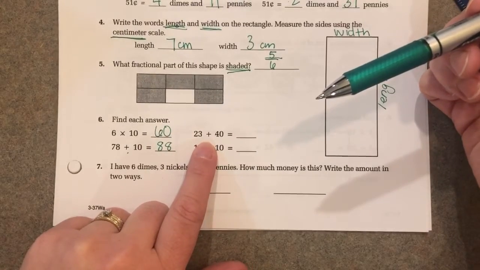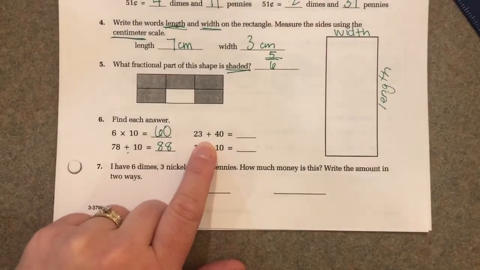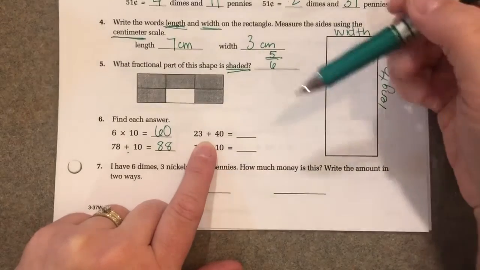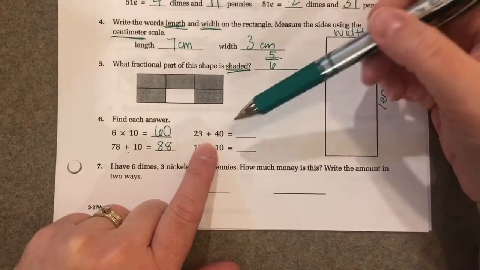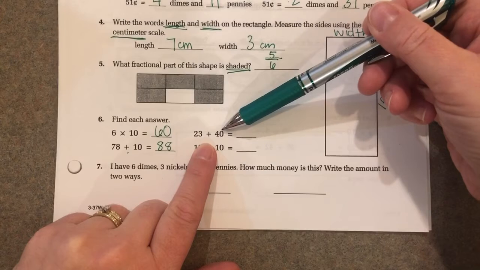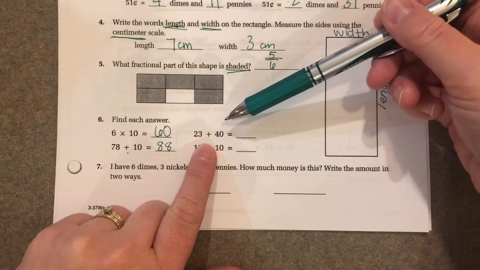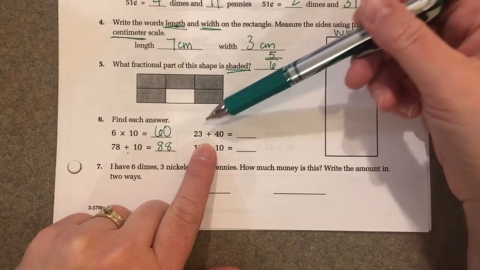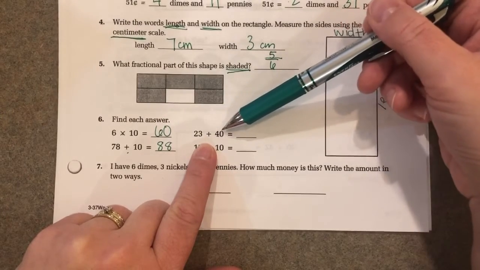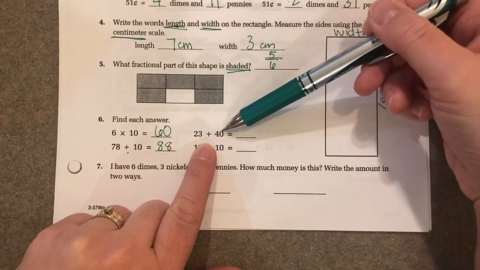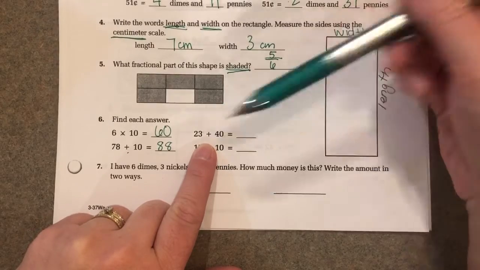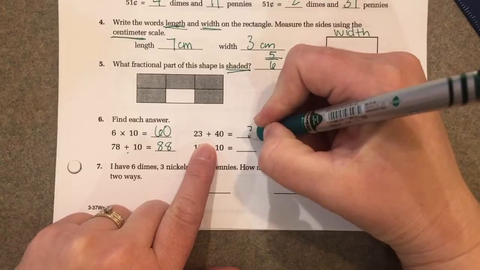23 plus 40. Now we practiced this a little bit, I believe, yesterday. I'm getting my assignments mixed up a little bit, but if there's no carrying, if your 1s and your 10s add up to less than 10, you can do this in your head a little bit. So you add your 1s columns, the 0 and the 3, and that equals 3.